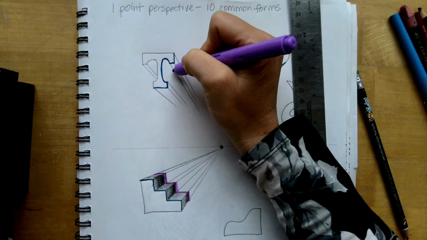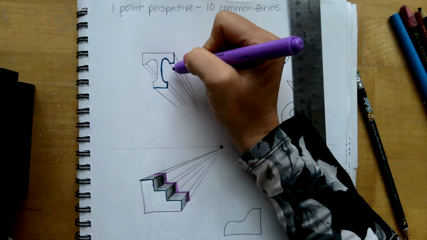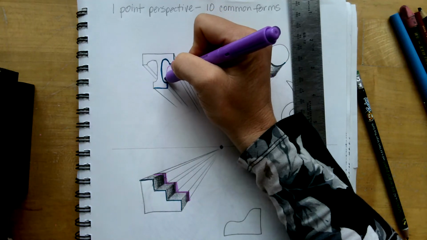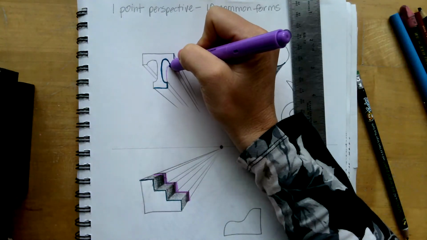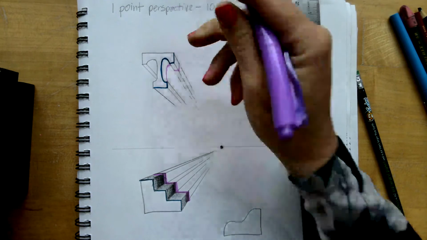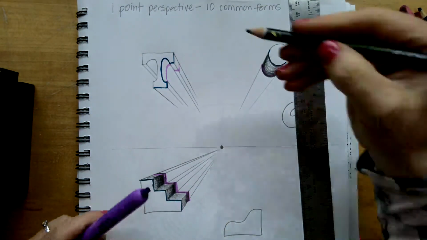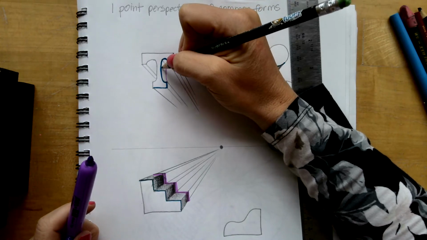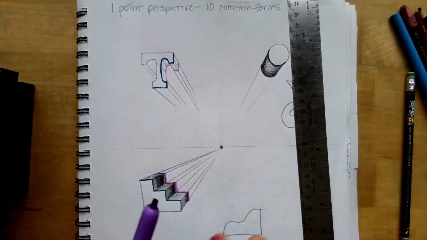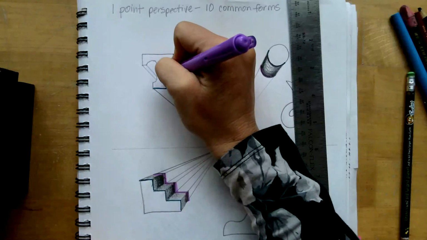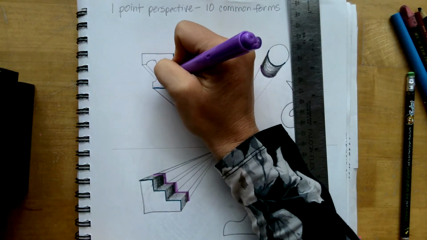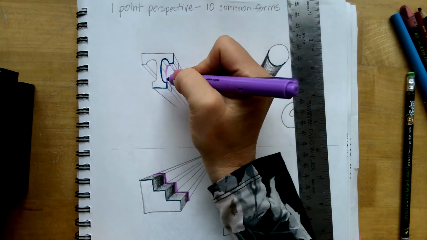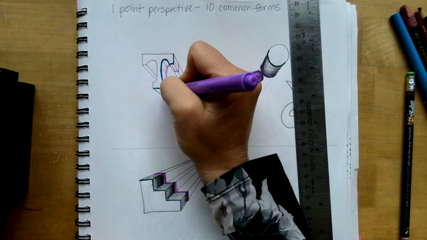Here's the tricky part. Now my shape curves up. So what am I trying to think about here? I am trying to look at this distance and that distance. I'm trying to keep the same amount of distance here. Okay, so it curves out, then it goes horizontal. I'm sorry, vertical, then it goes horizontal.